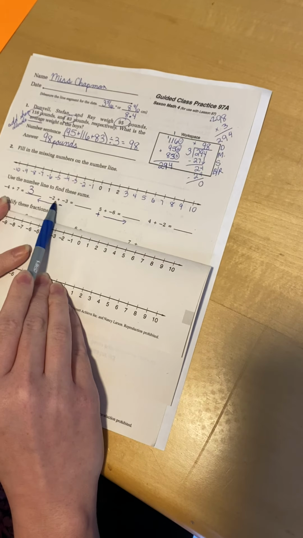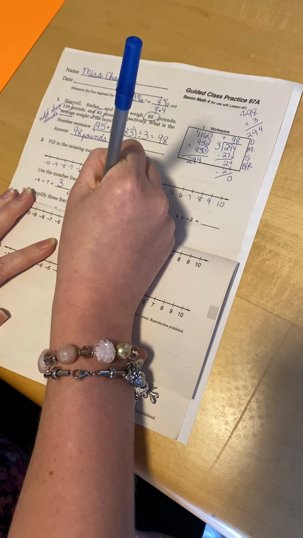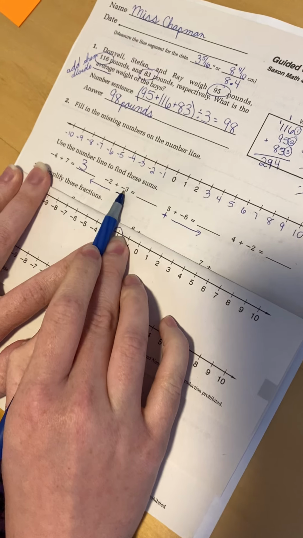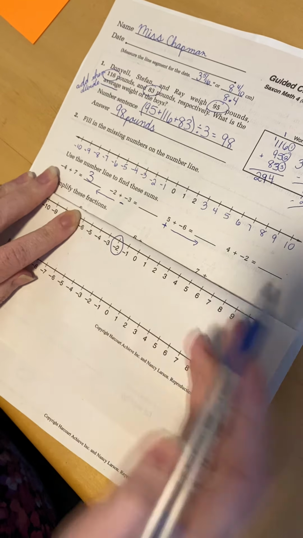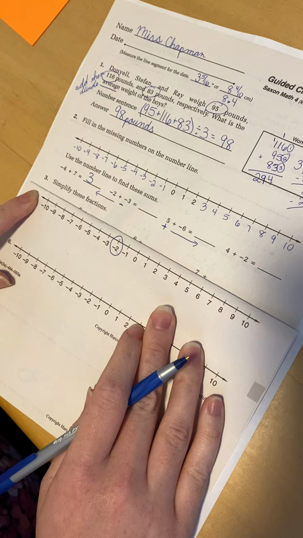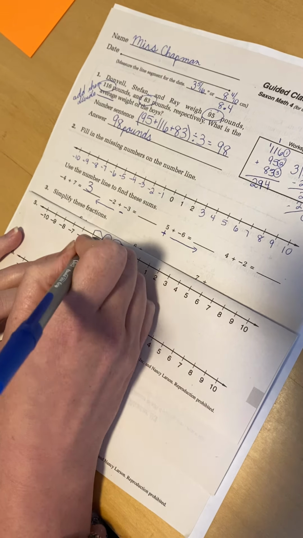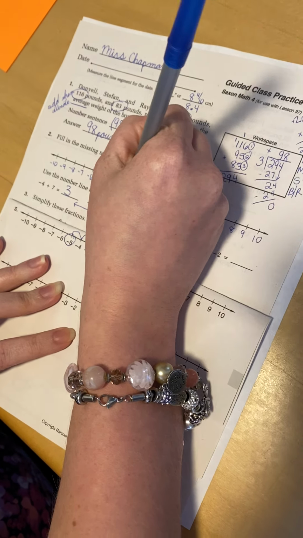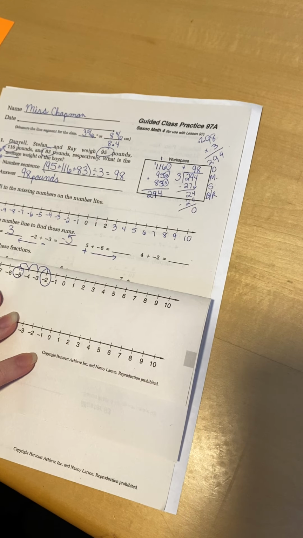And now I'm going to look at -2 plus -3. So I started at -2. That was my first number. That's where I start. Now it's -3. So I'm moving to the left. Negative numbers, we move to the left. So on my number line, I'm moving to the left 3 spots. 1, 2, 3. I landed on -5. That means that -2 plus -3 is -5.